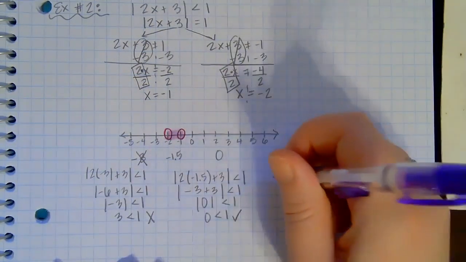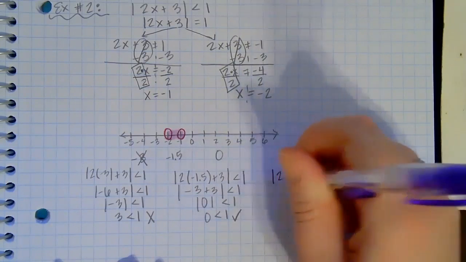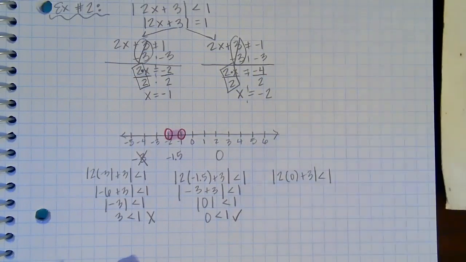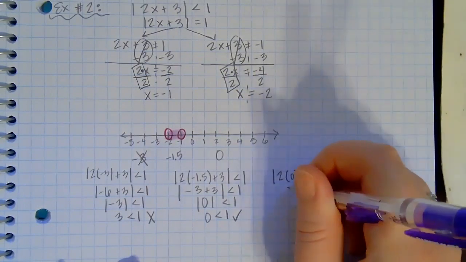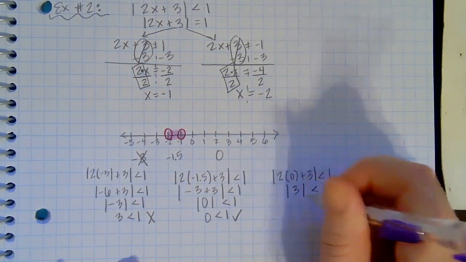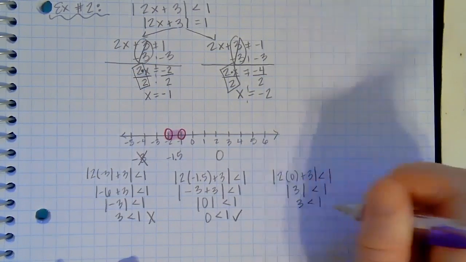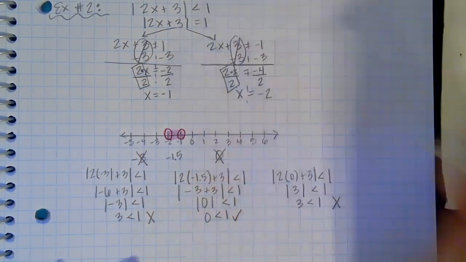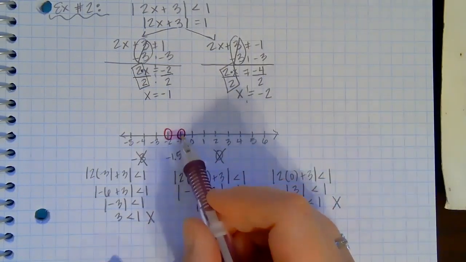And then last one, I'm going to check the 0. So absolute value of 2 times 0 plus 3 less than 1. 2 times 0 is 0. So I just have absolute value of 3. The distance from 3 to 0 is just 3. Is 3 less than 1? No, it is not. So I don't want to shade over there. So our answer comes out in between.